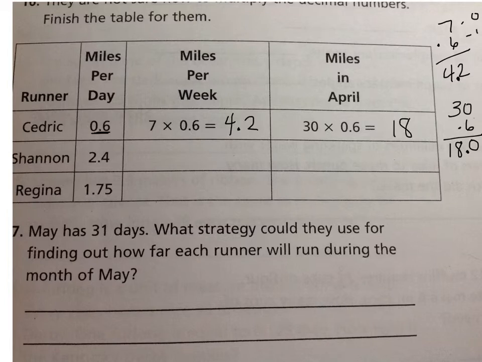So Shannon's going to do the same thing. Shannon has 7 days in a week times 2.4 miles, and then 30 days in April times 2.4 miles. Now here, when you do the problem, she's running over 2 miles a day. So you know your answer is going to be over 14. So if your decimal point's in the wrong spot, you'll know because it should be right around 14, a little bit over 14 for miles per week. And you know if you multiply 30 times 2, you get 60. So she's running more than 60 miles in April.